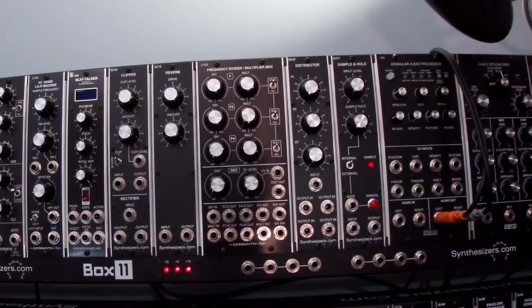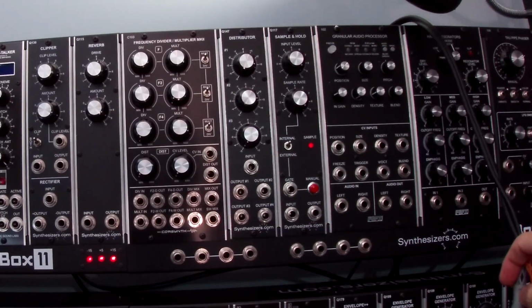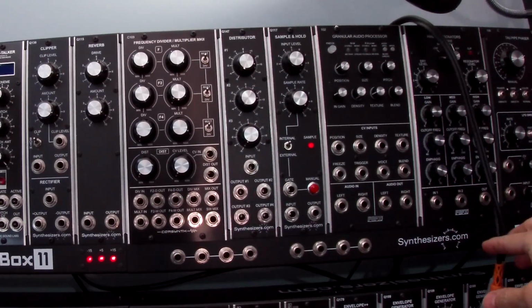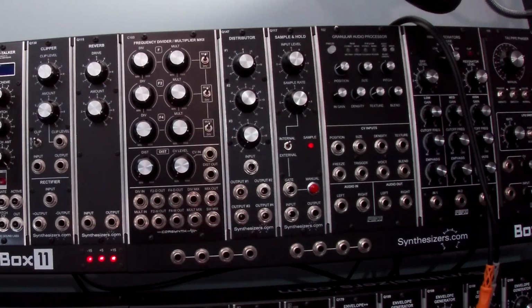C103 from Core Synth is a frequency divider or multiplier. The Q147 is a distributor. That's kind of a reverse mixer. Next to it, the Q117 is a sample and hold. So any frequency that comes in will be sampled and held and output.